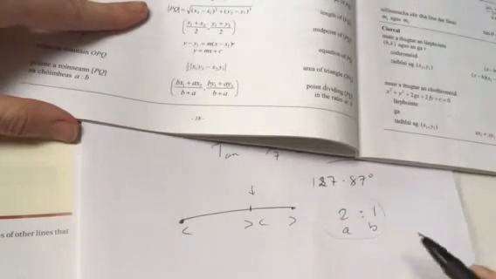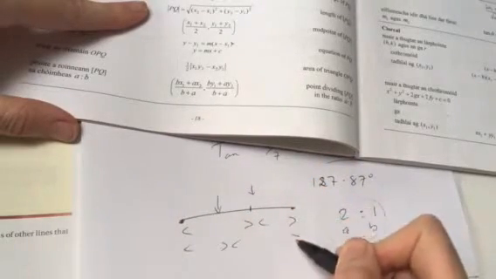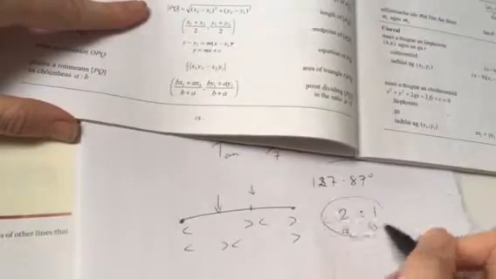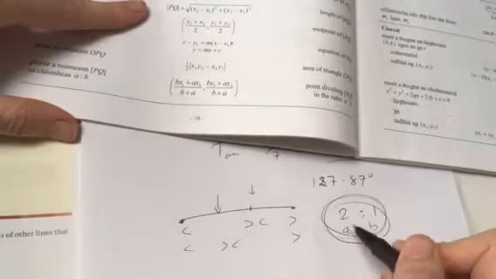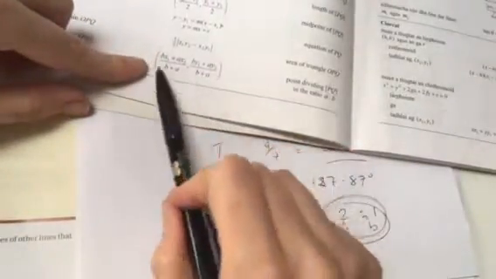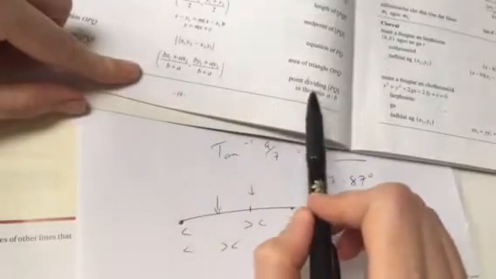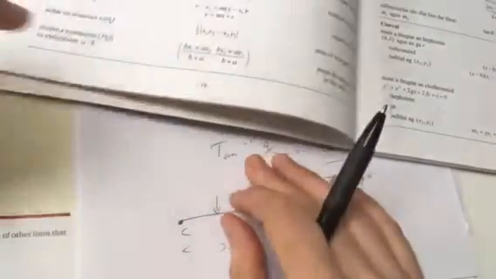If I mix this up, I'll get this point here, which would be in the ratio of 1 is to 2. So be careful that you label this correctly. That's A and that's B, and you fill it in carefully. Then it should be pretty straightforward to find the point dividing the line segment into a given ratio.